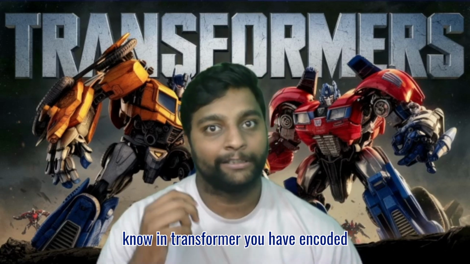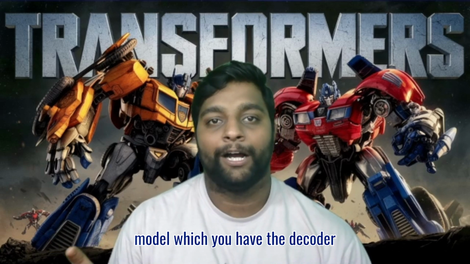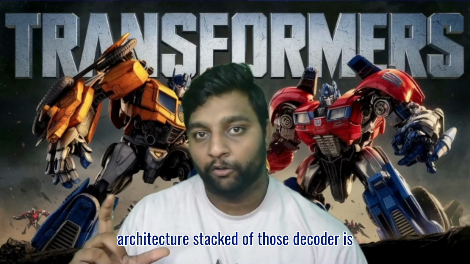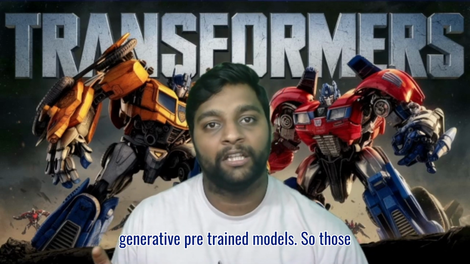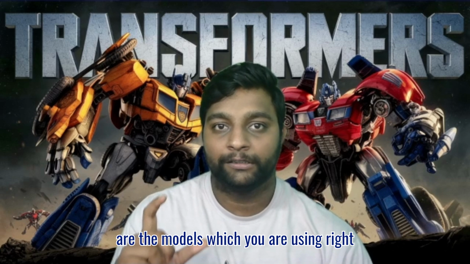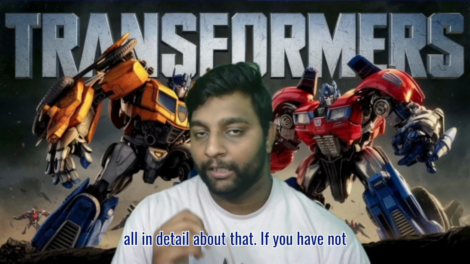You all know that in the transformer you have the encoder-decoder architecture, right? The decoder architecture, a stack of those decoders, is what is called GPT, which is nothing but generative pre-trained models. Those are the models which you are using right now in ChatGPT. I'll explain all of that in detail.